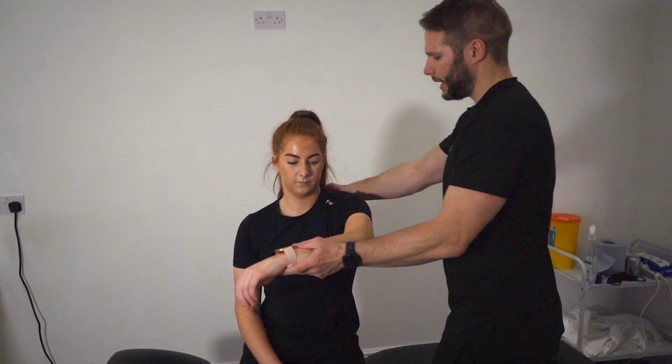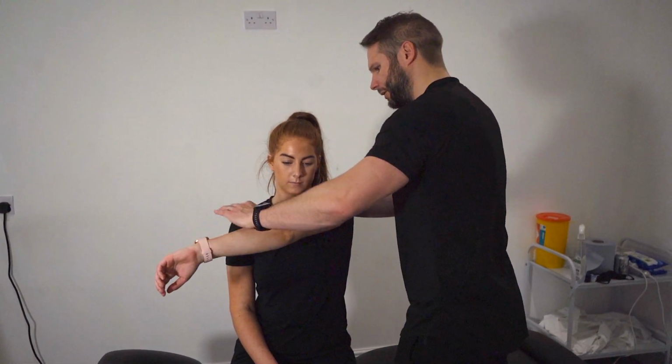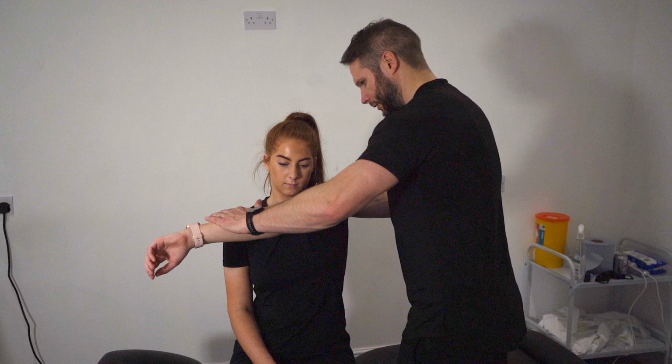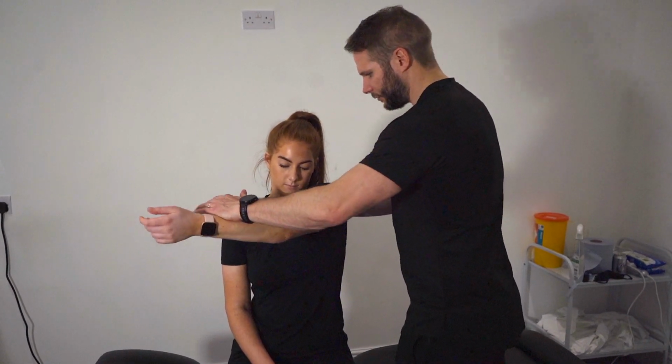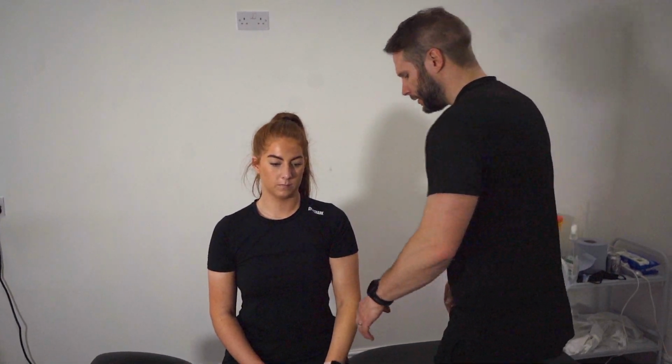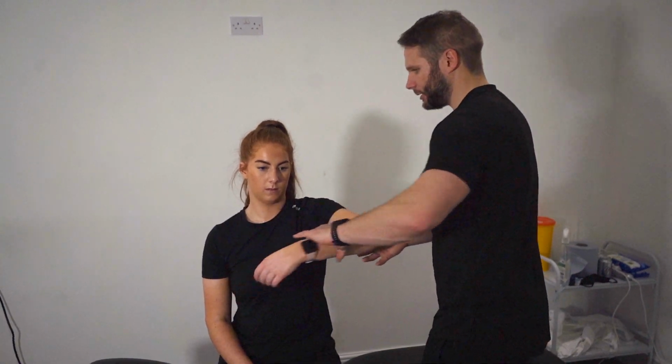Good. Take the arm across. Feel okay there? Turn your thumb down. Then you're going to push up into my hand. Good. Turn it out that way. Now push up again. Any discomfort going through there? No. Those last two tests are looking more for a labral tear. So you're just looking at some impingement issues, looking at any labral tears going on.